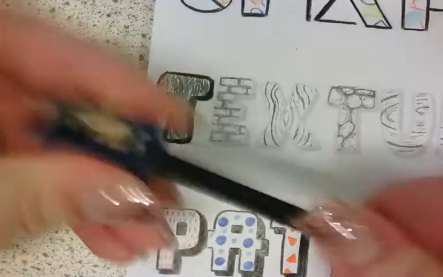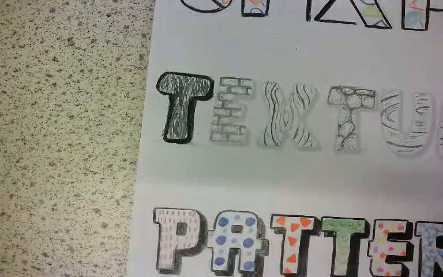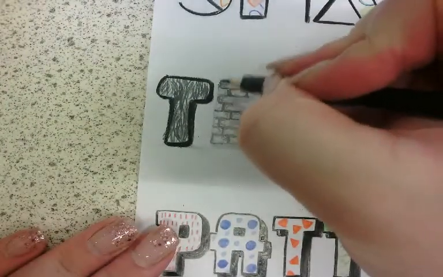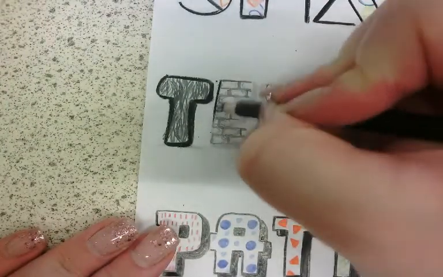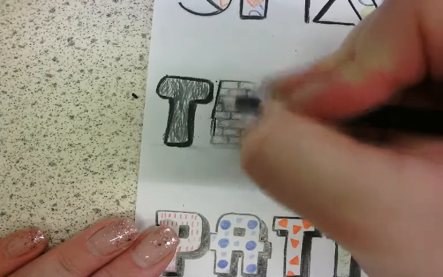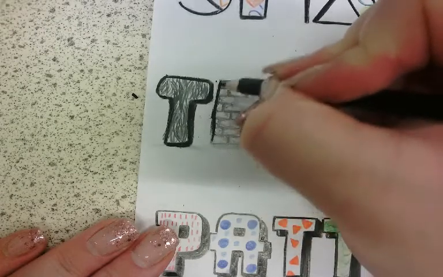If your pencil's not very sharp, give it a good sharpen, and that way you'll get a nice, precise and controlled outline.